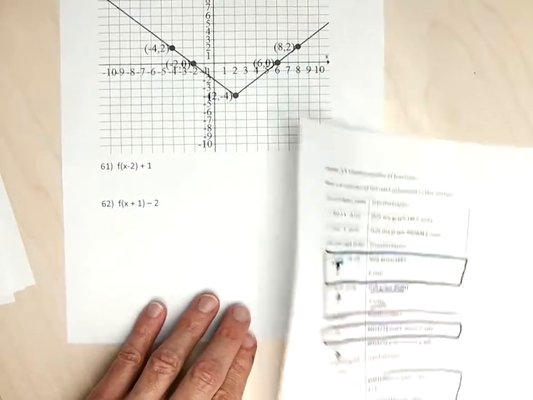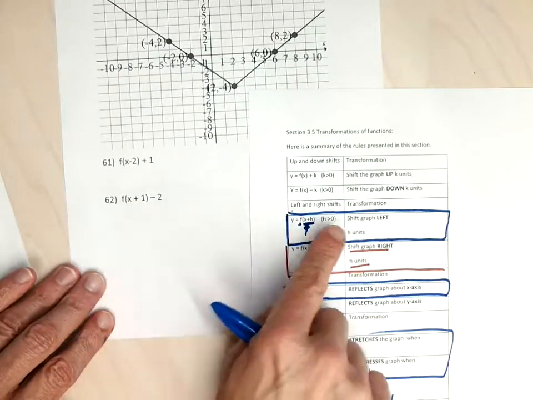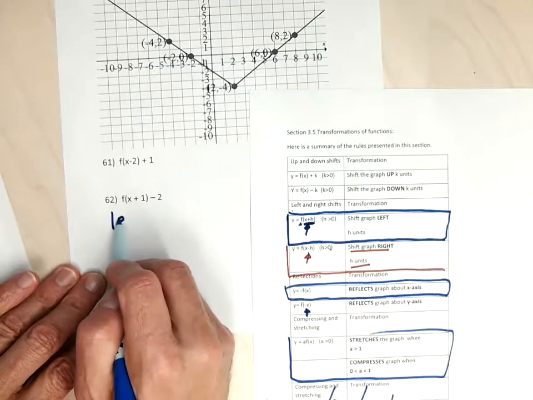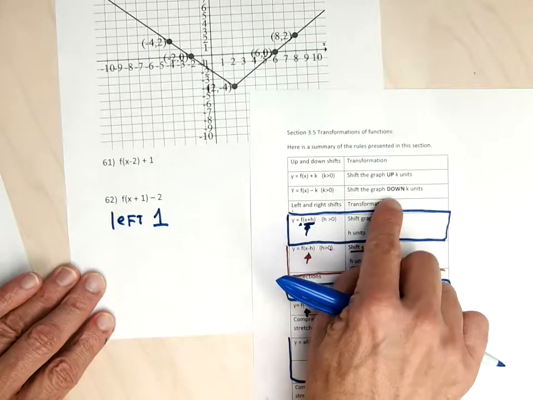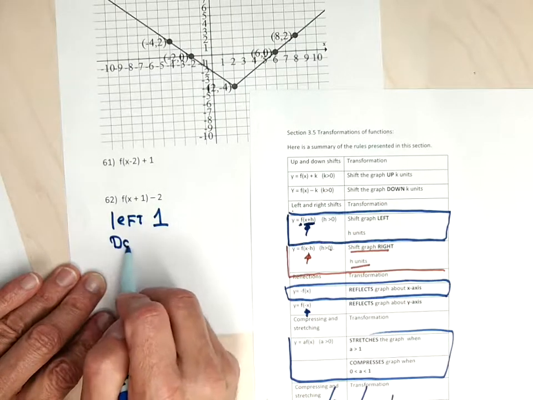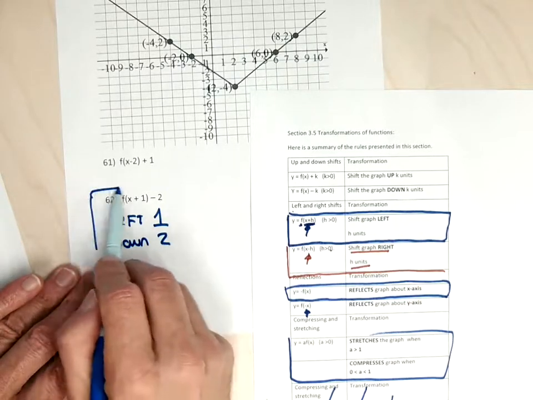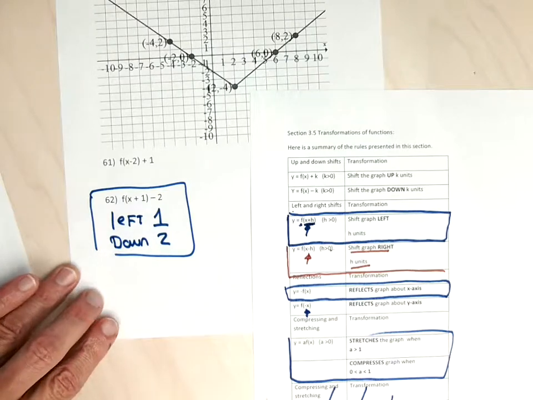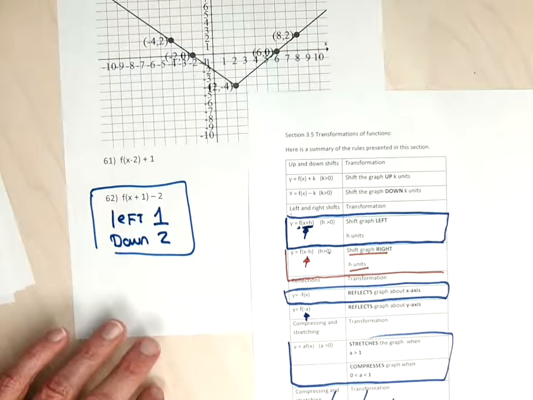62, if I'm going to graph f of x plus 1 minus 2, the plus 1 inside the parentheses is going to cause me to take every point and move it left 1. The minus 2 after the function is going to cause me to take every point and move it down 2. So if I want to sketch a graph of f of x plus 1 minus 2, given this graph called f of x, I need to take every point, move it left 1 and down 2.